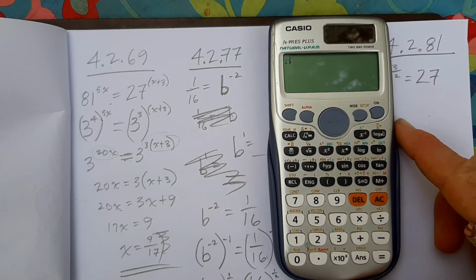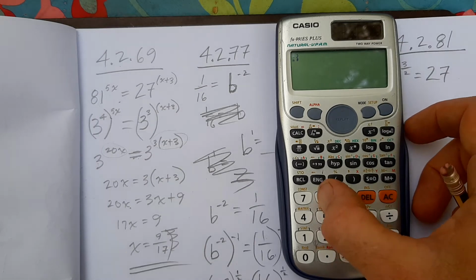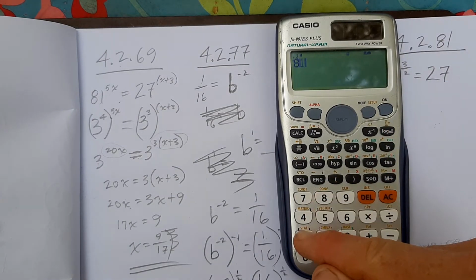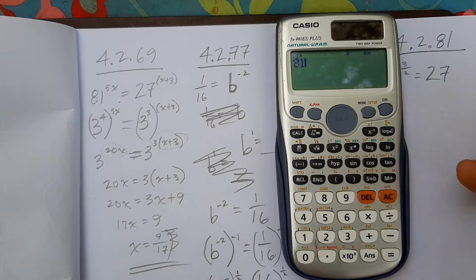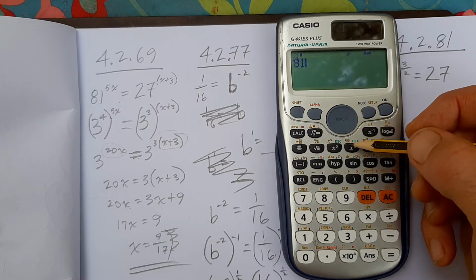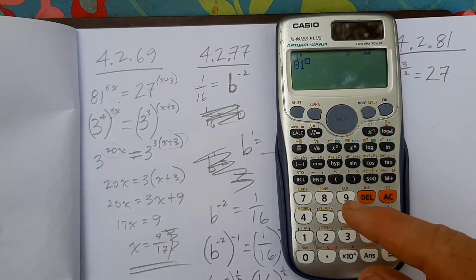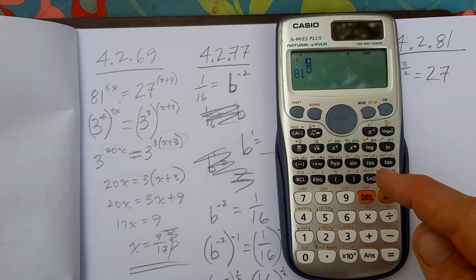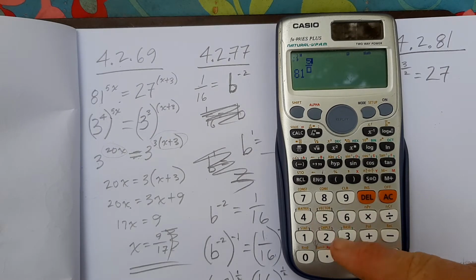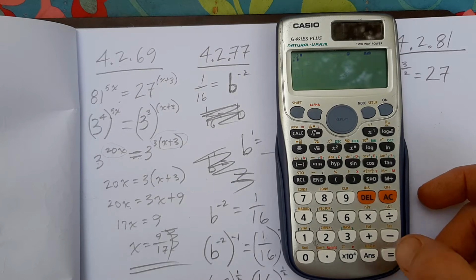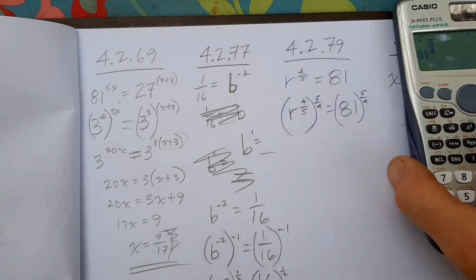Can you see this calculator here? Turn it on. 81. There's that exponent button, right? This x and the little square in the exponent spot. And then I can do a fraction, 5 over 4, equals. All right, 243. So just use your calculator here.